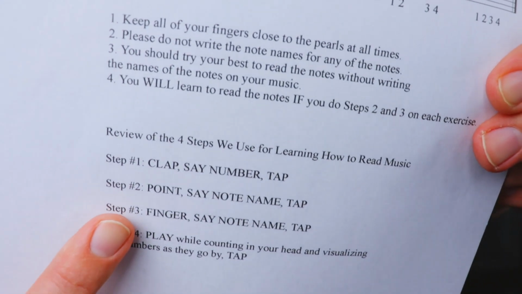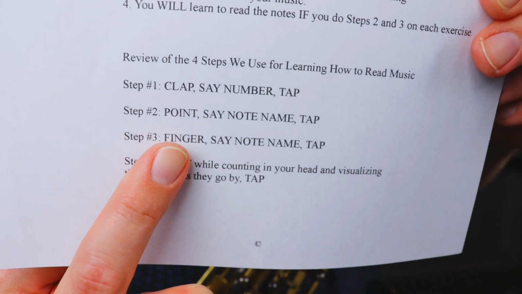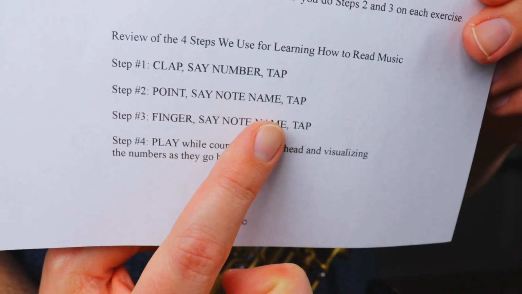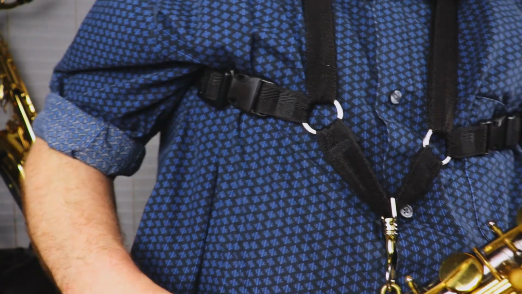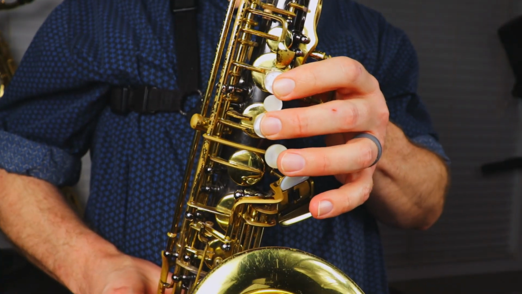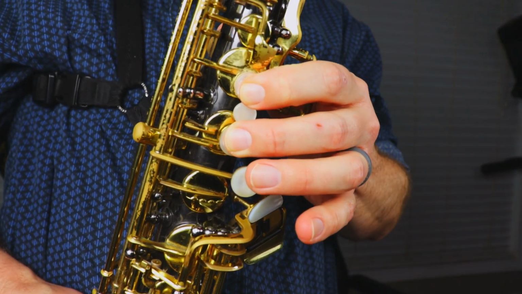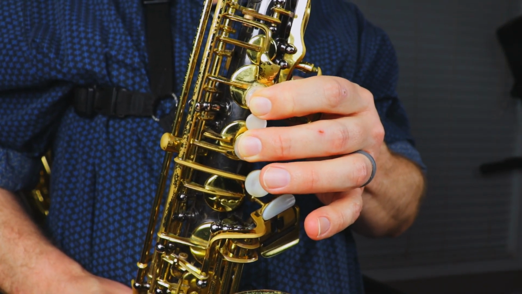So we're going to do step 3. We're going to finger the note on the saxophone, say the note name out loud, and tap our toe on the beat. Okay, here's measure 7. Ready? Second line, starting on A. And 1, 2, ready, go.